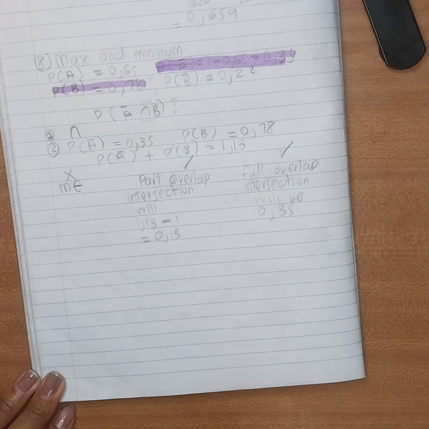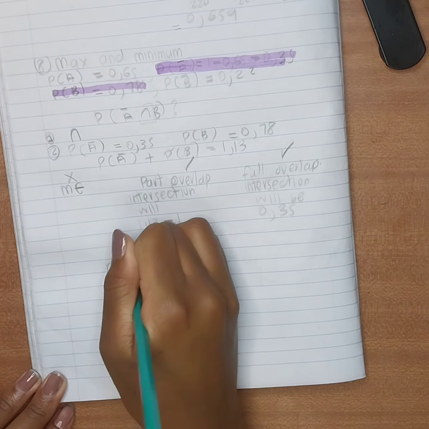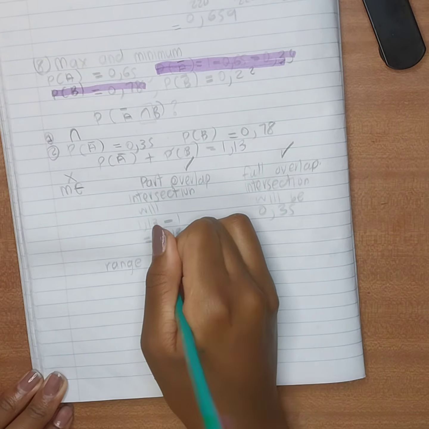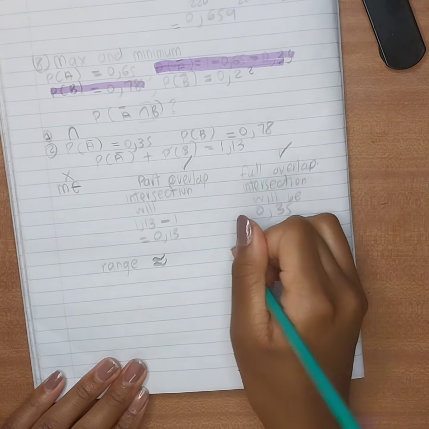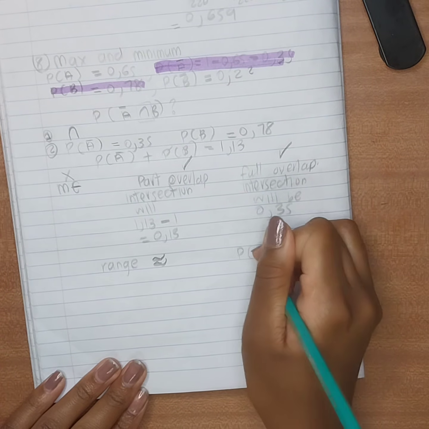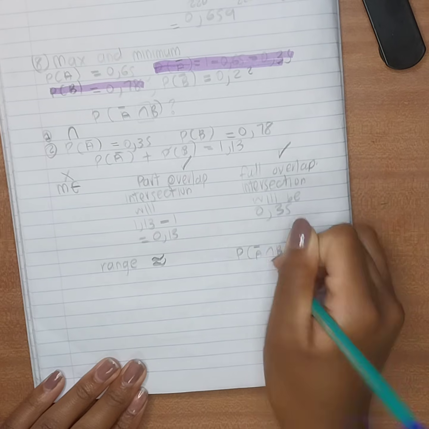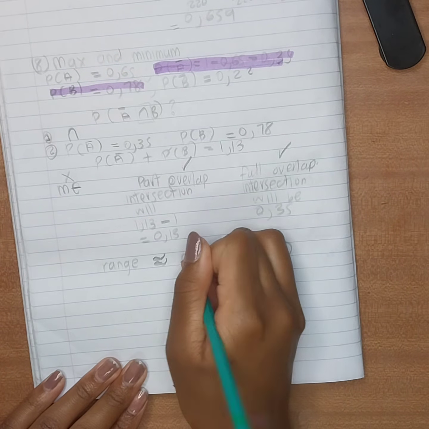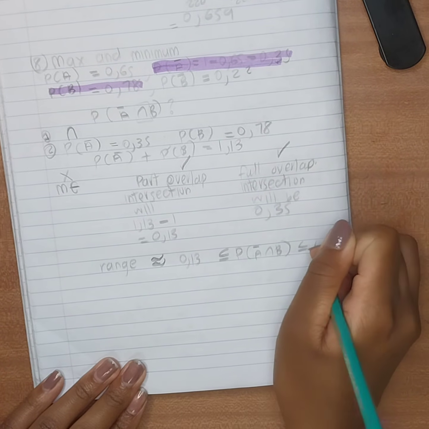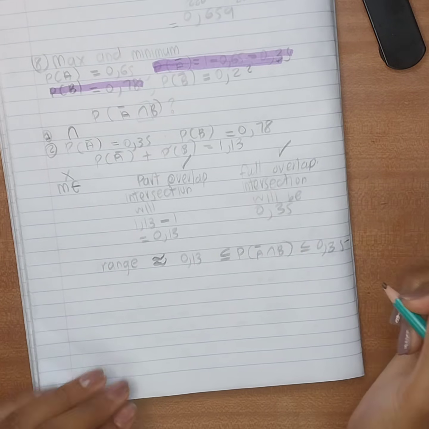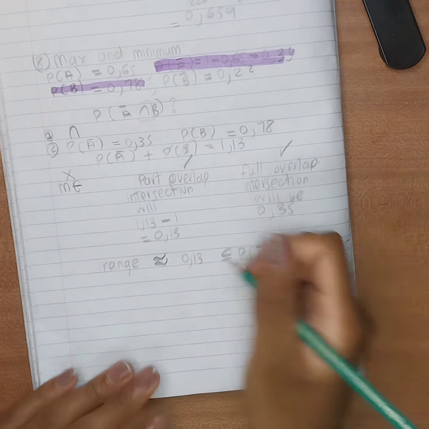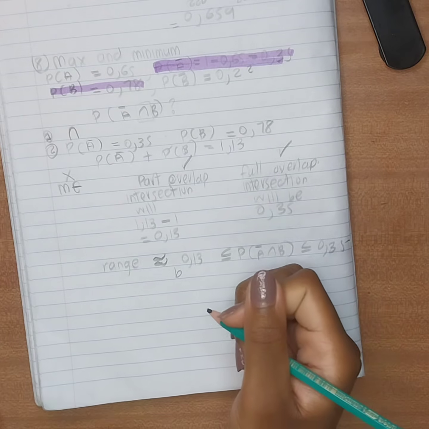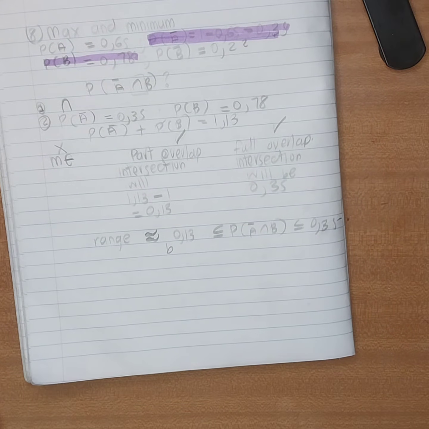So meaning that your range will be as follows. The probability of not A intersection B is going to be between 0.13 and 0.35. And that corresponds to B, right? So that is B. So that's how you do a maximum and minimum question.